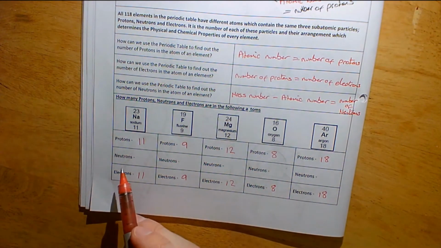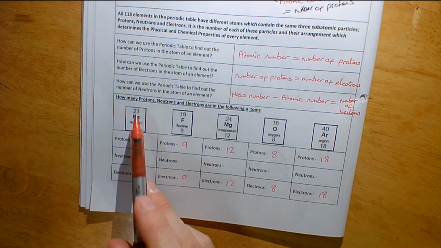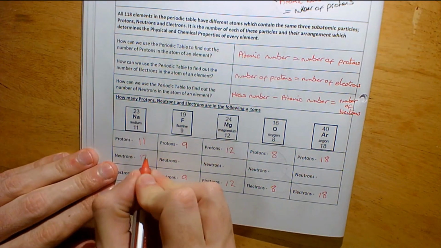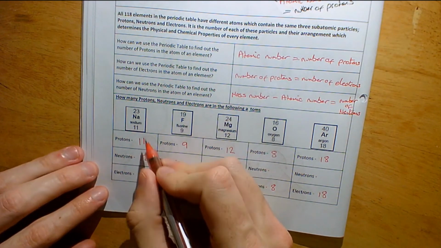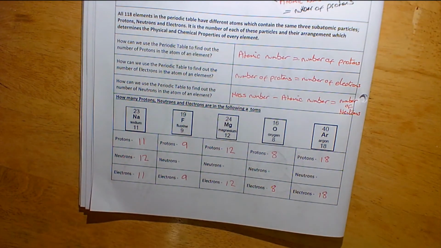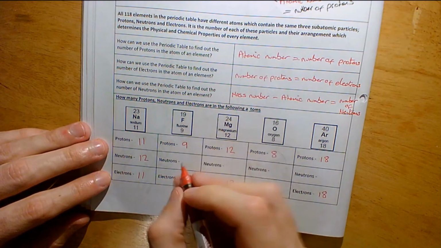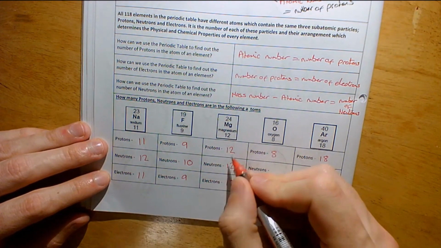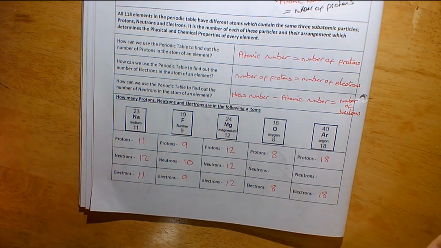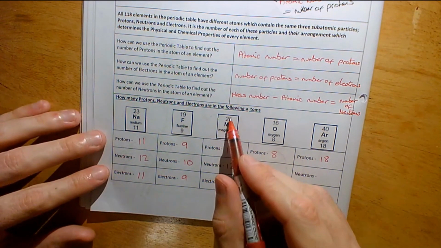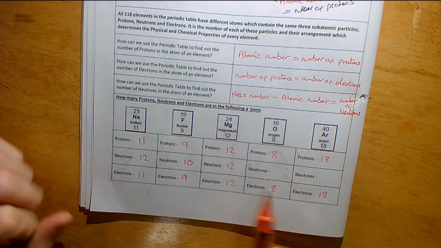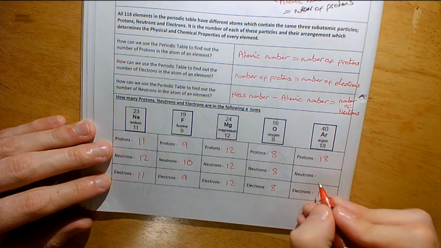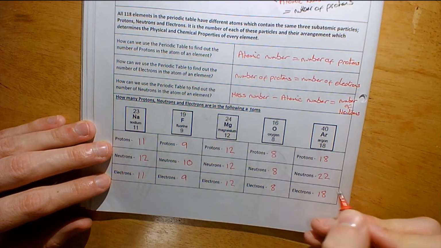And to get the neutrons, we just have to do the mass number subtract the atomic number. So 23 minus 11 is 12. Notice that is not the same as the protons. It doesn't have to be. Double check it every time. 19 minus 9 is 10. 24 minus 12 is 12. So here they are the same. Sometimes they are, sometimes they're not. You just have to do the mass number take away the atomic number. 16 minus 8 is 8, and 40 minus 18 is 22.